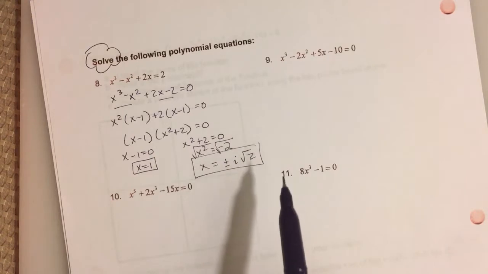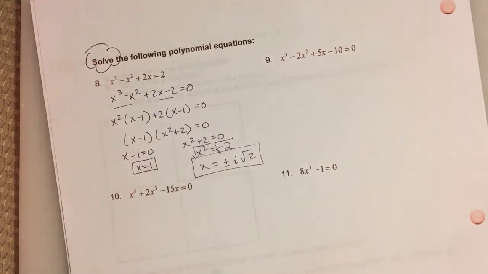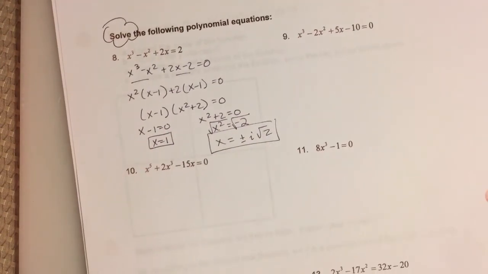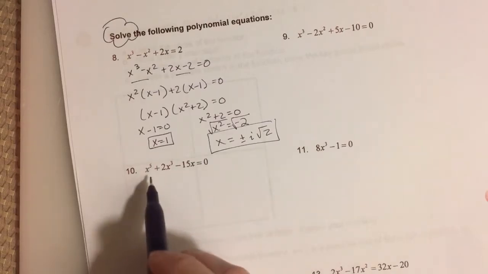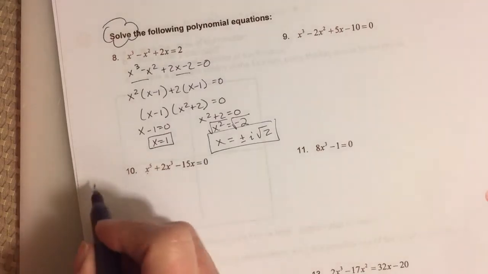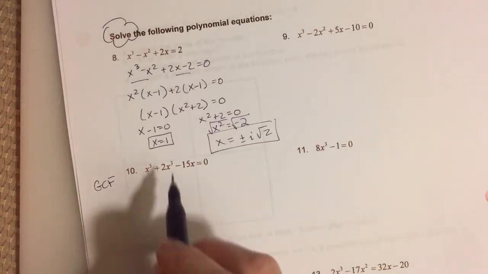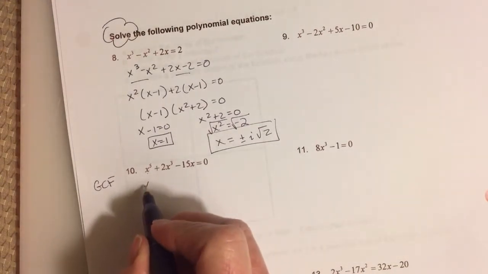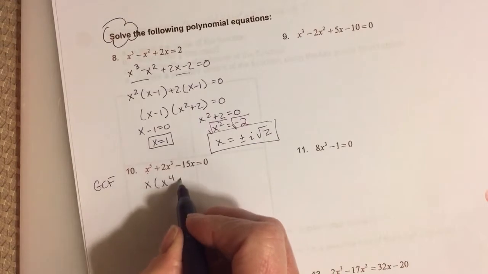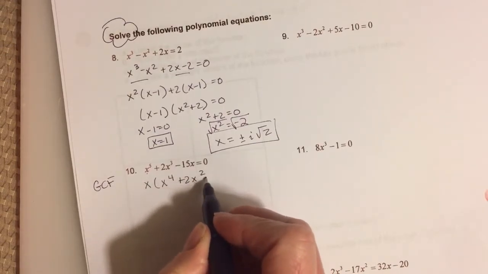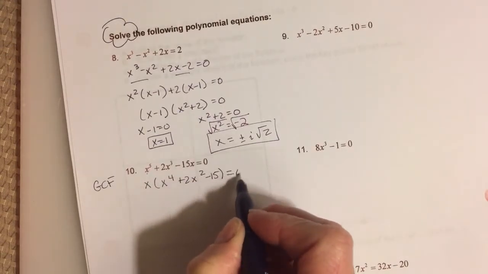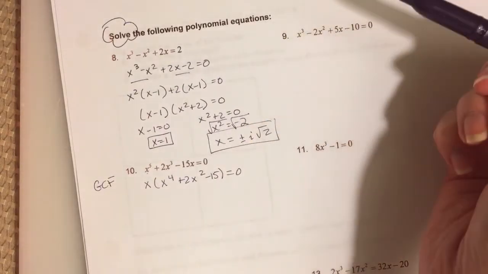Problem 9 is pretty much identical to this one. So let's take a look at problem 10. In problem 10, or something like problem 10, it's really important to remember your GCF. So if I pull out an x from each of these, I would get x to the 4th plus 2x squared minus 15. This is what we call quadratic style.